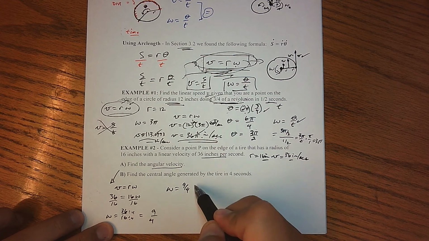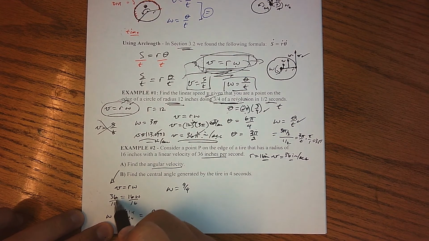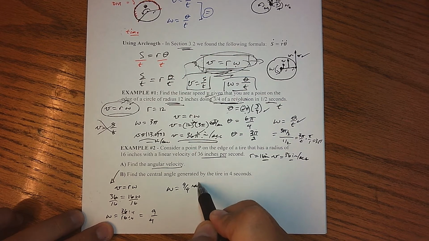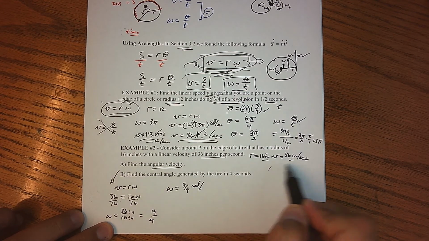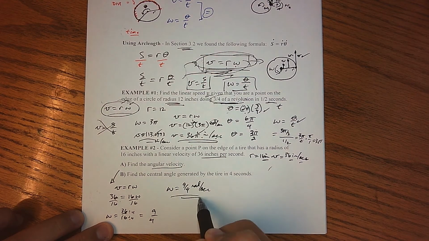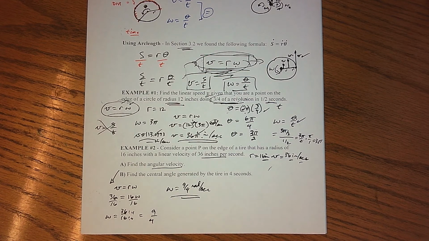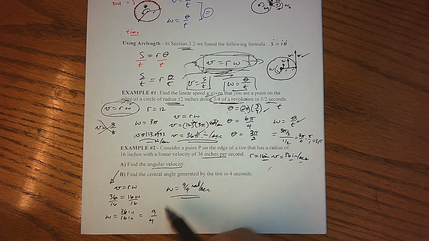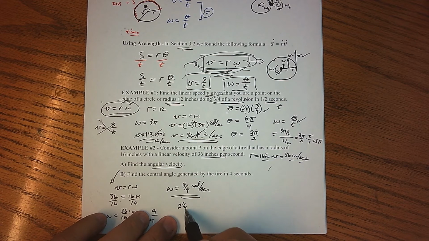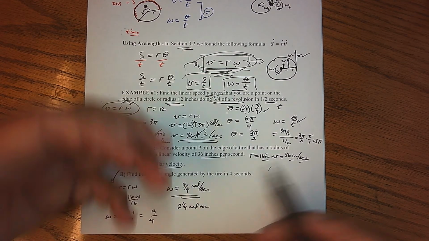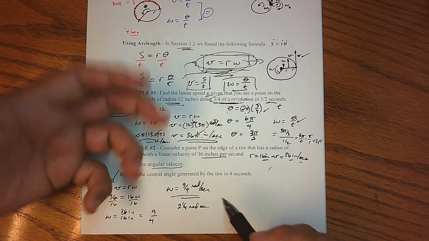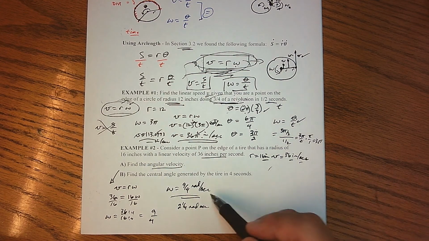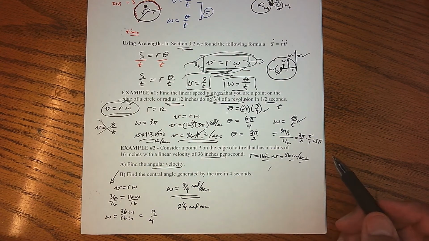And again, it is unitless because we technically took inches divided by inches, but it's understood that this is rad per second. So we're rotating at 9/4 of a rad per second, or roughly about 2 1/4 rad per second. So it's pretty fast when you think in terms of 2 radians being roughly about 120 degrees. So we're going through about a 120 degree rotation in 1 second. All right, so relatively fast.